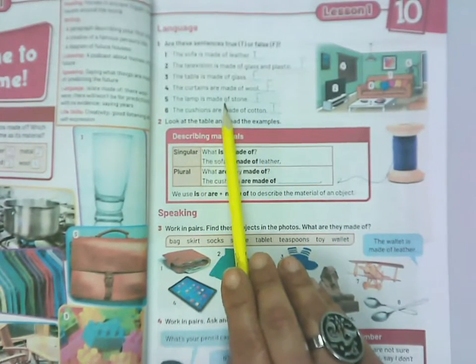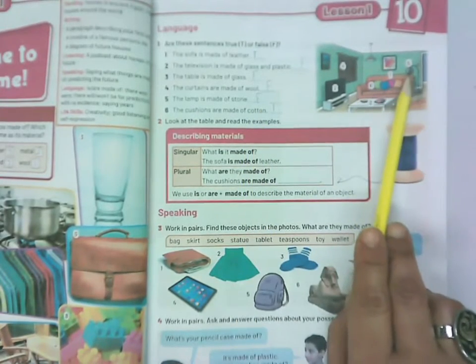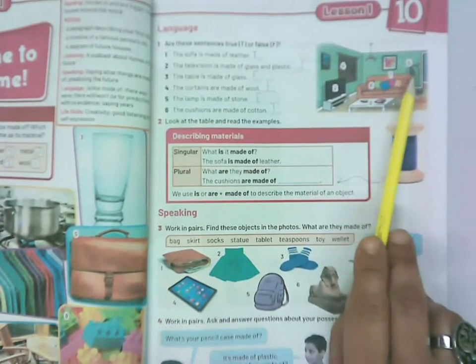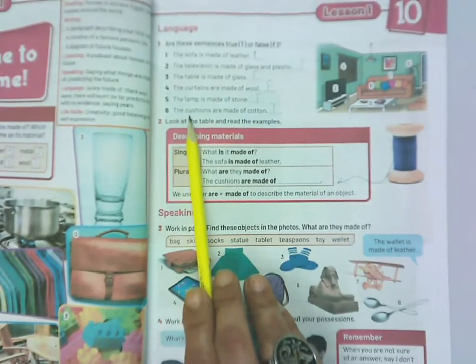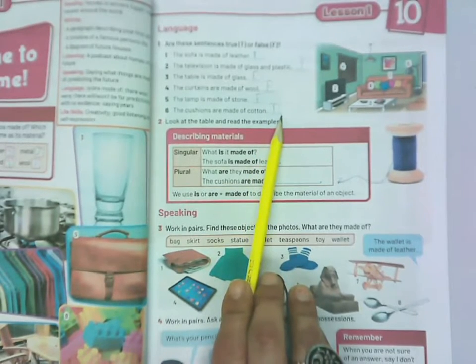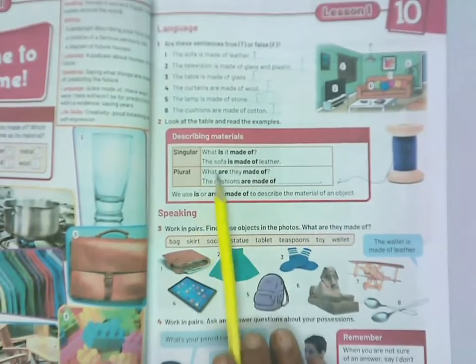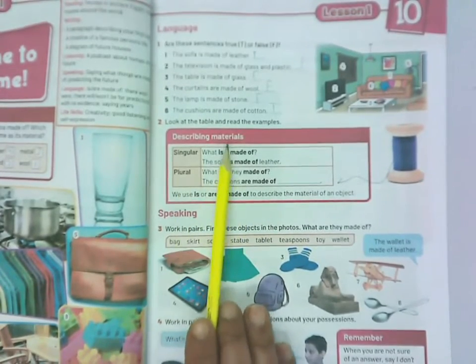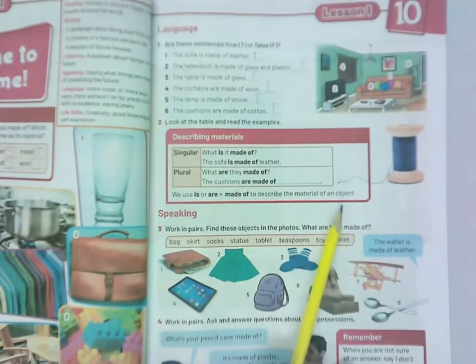The lamp is made of stone, and this is number 5. It's false again because it's made of metal. Number 6, the cushions are made of cotton. That's true. So in this part, our structure here is how to describe the material of an object.